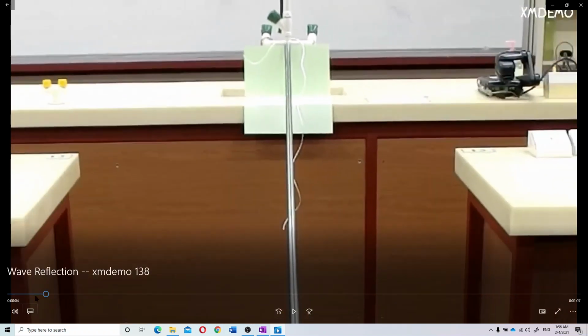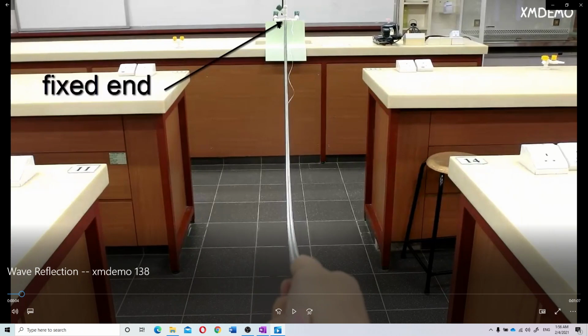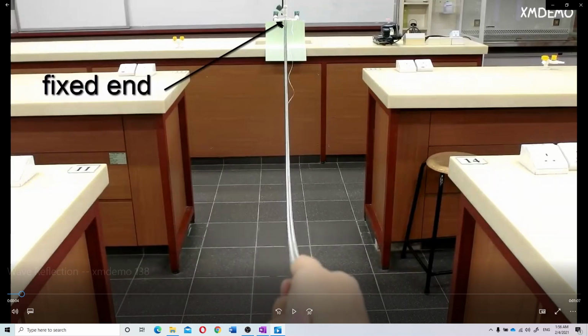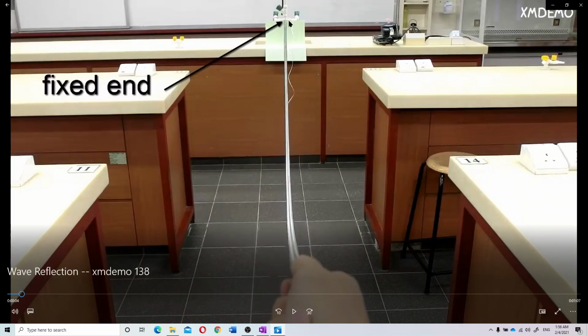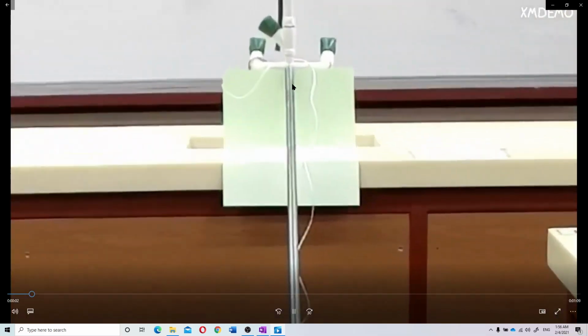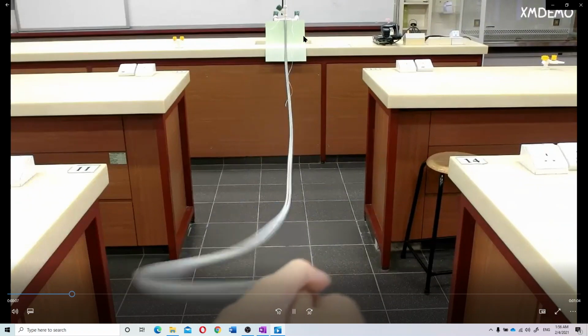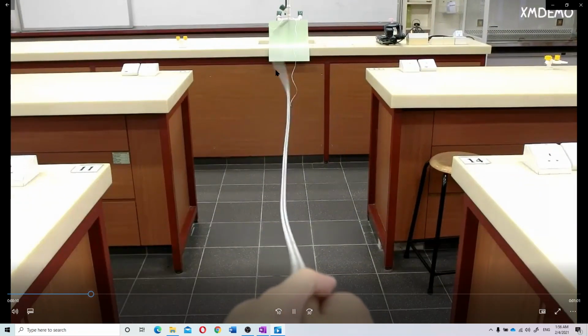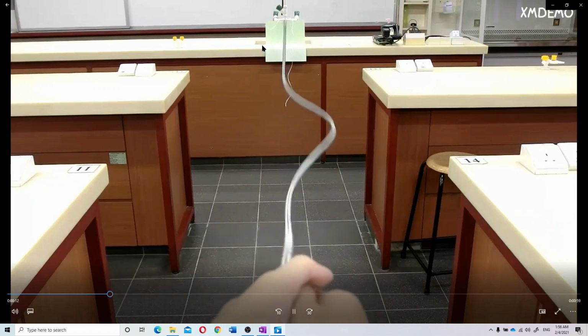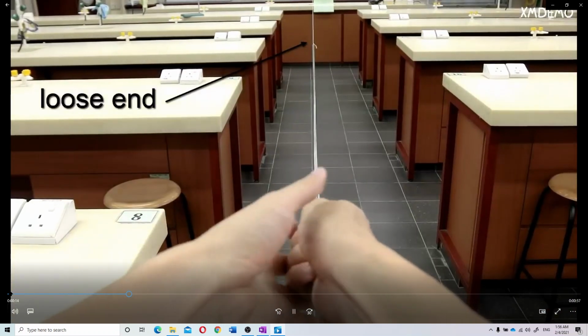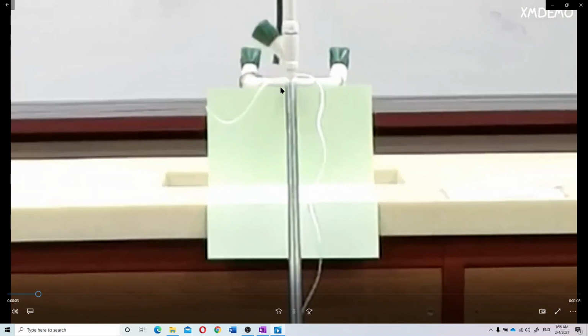This rope is being fixed at this point, so it cannot vibrate. The string cannot vibrate at this point. So what happens? You see, the fixed end is being fixed to this pipe. It cannot vibrate at all. You see, it inverts. The wave inverts to the other side. This is called pi radian phase change. You see again? It's being fixed.